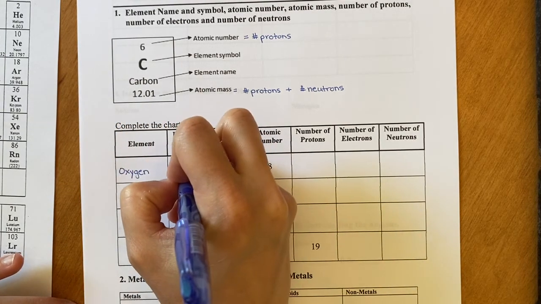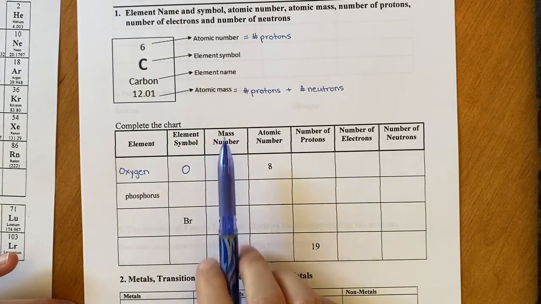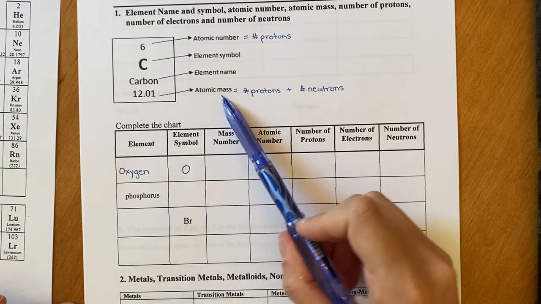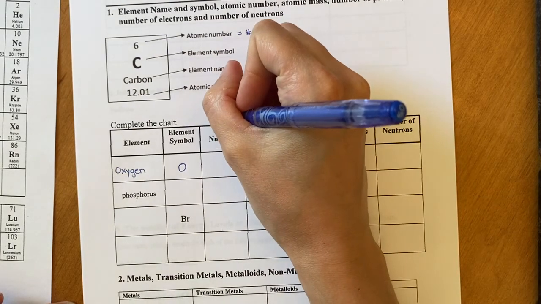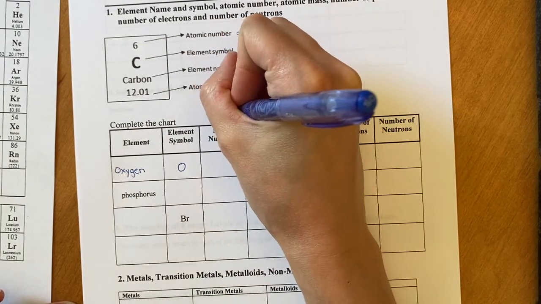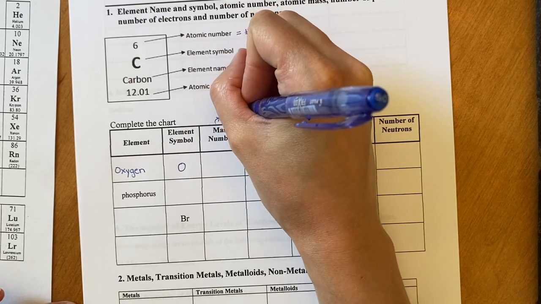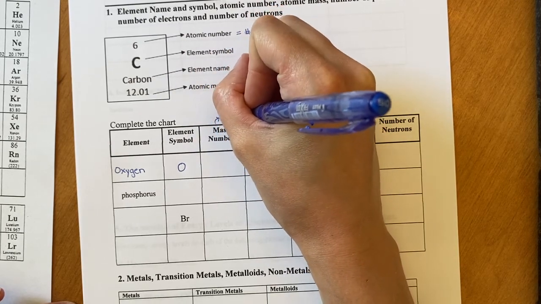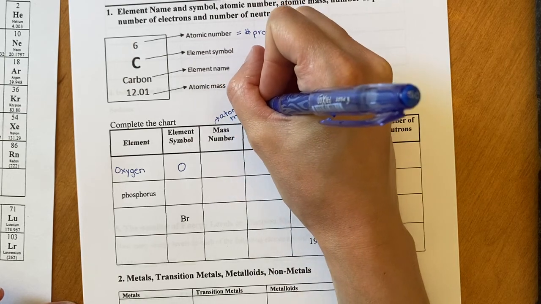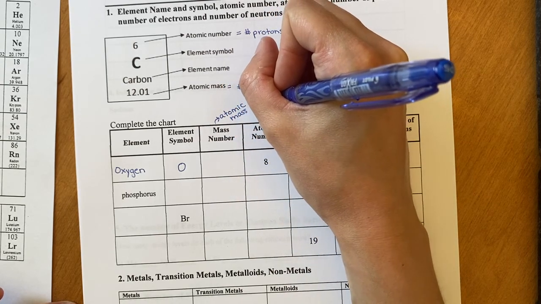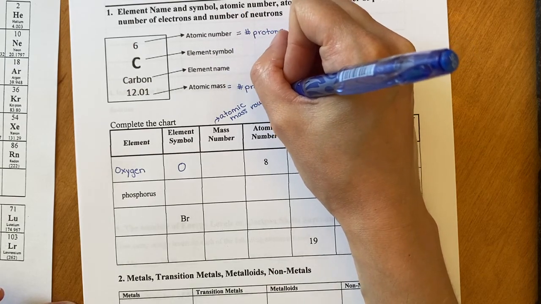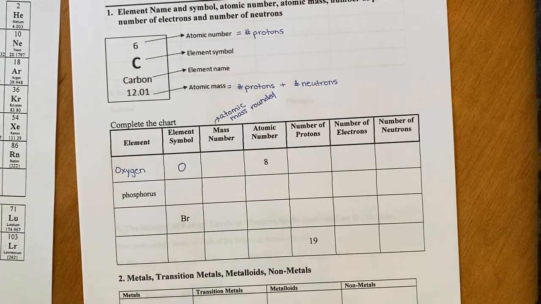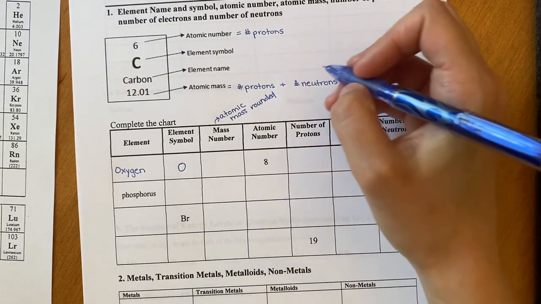The element symbol is O. The mass number, now you'll see how it says atomic mass here, but here it says mass number. The mass number is the atomic mass rounded to the nearest whole number. You'll see in the periodic table that your atomic mass is going to have a few decimal places, anywhere from 1 to 6 or 7 different decimal places.